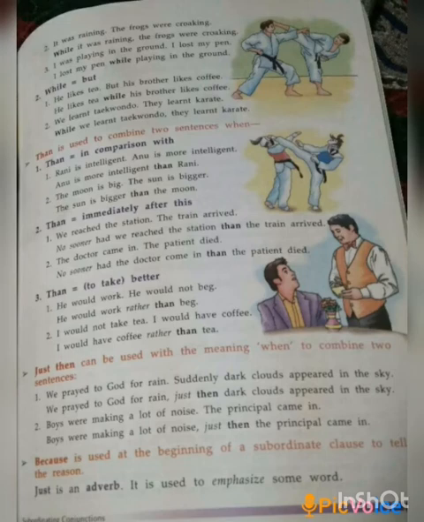Second one, than is equal to immediately after that. We reached the station, the train arrived. Here we should write: no sooner had we reached the station than the train arrived. I hope you understood. And third one, than is equal to rather. He would work, he would not beg. He would work rather than beg. That's it.